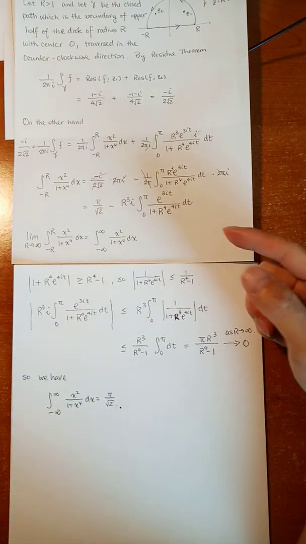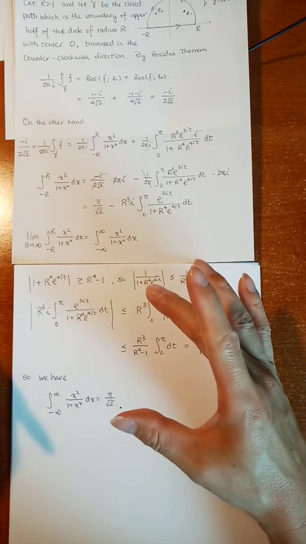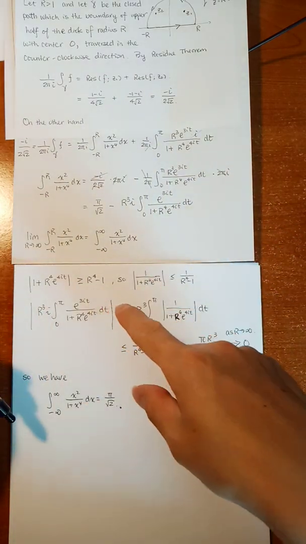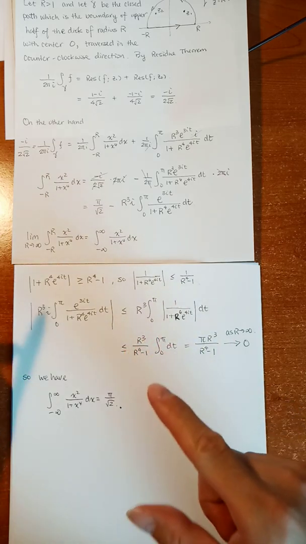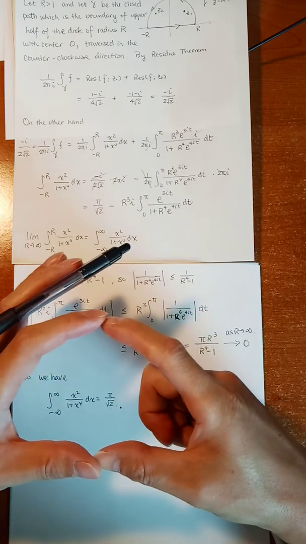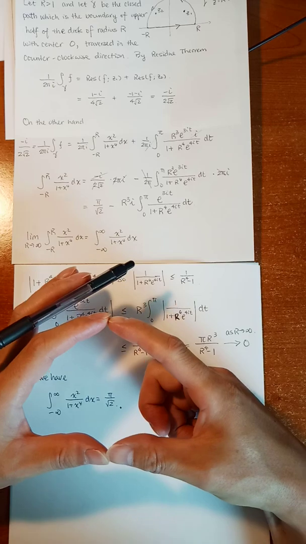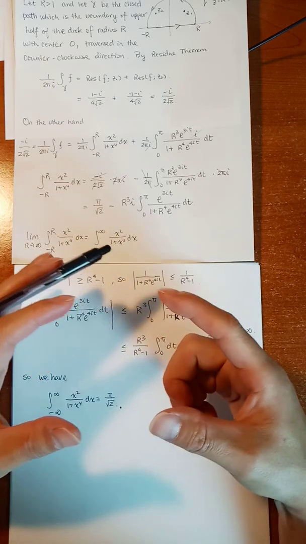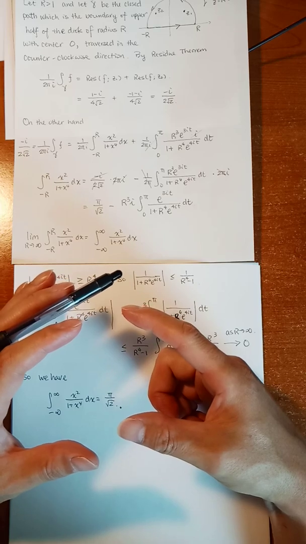All right, so in this problem, what did we do? We construct a proper curve. We make sure that this curve encloses some singularity, and we can compute the residue of the singularity.